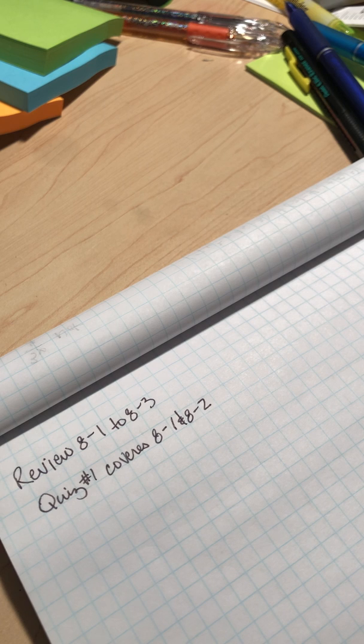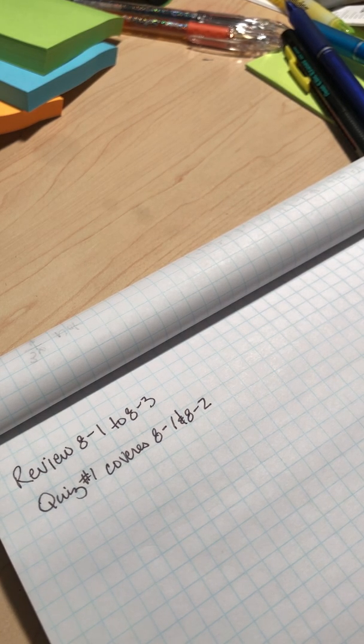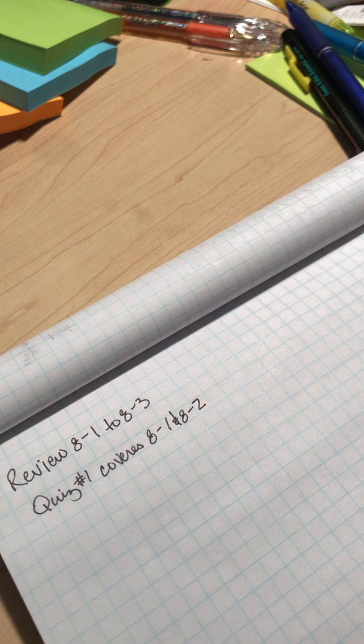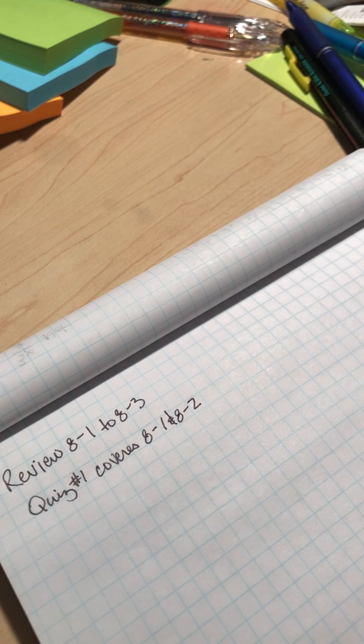What do you need to remember? The first quiz covers 8-1 and 8-2. Ninth graders, you will need to take that, and it'll be posted on Edmodo later today. I just wanted to go over what you need to remember. The notes for 8-1 covered an awful lot of stuff. So just remember that you do have notes.